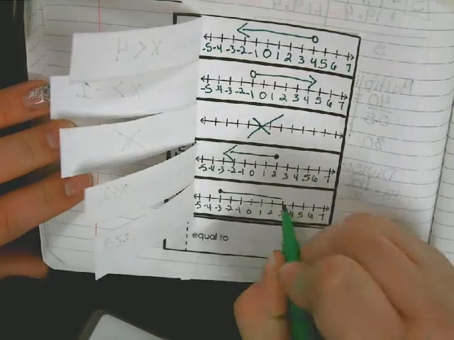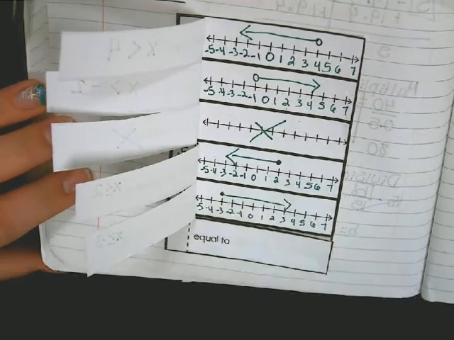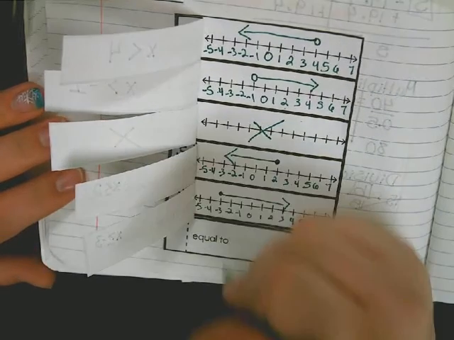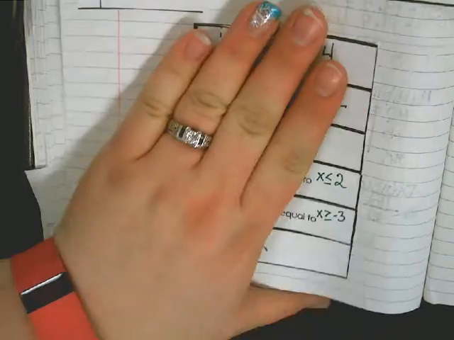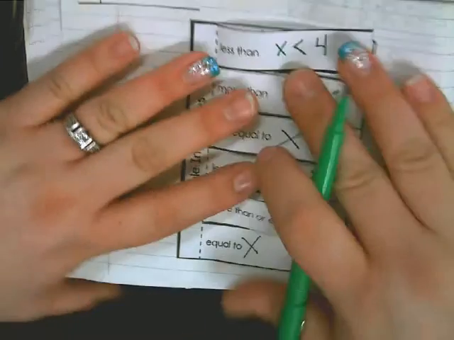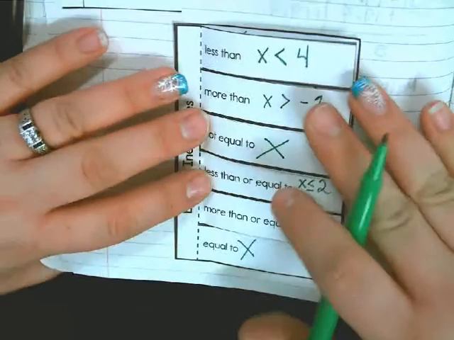Alright, and the last one, equal to, you can cross that one out. We're not worrying about that. Last one. Wait, did we cross out the inside? Yep. Okay, good.